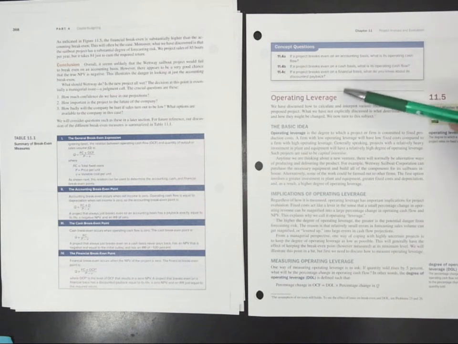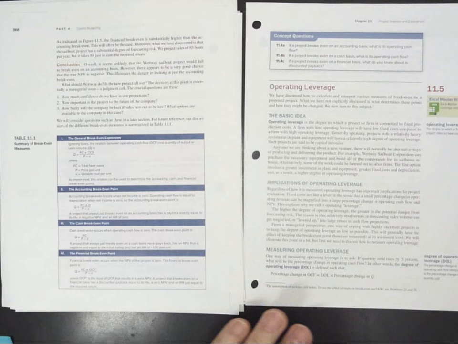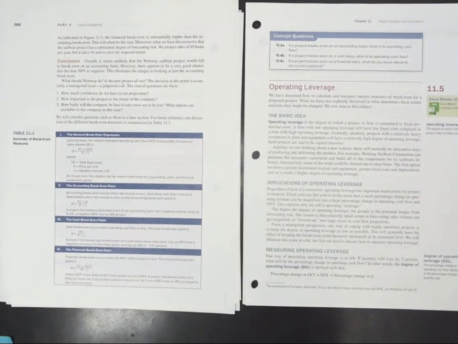In 11.5, they go into operating leverage and the degree of operating leverage. Operating leverage is the degree to which a firm or project relies on fixed costs. So the idea here is in your production, you might buy an expensive machine, and now you have high fixed costs, but that expensive machine is able to produce at a lower cost per unit, so you have lower variable costs.